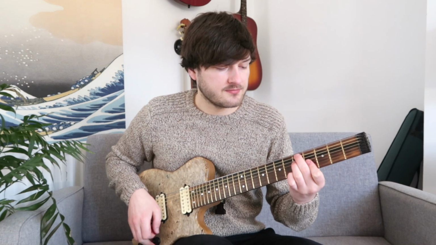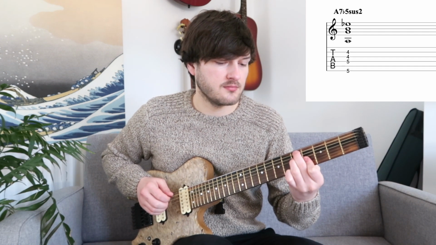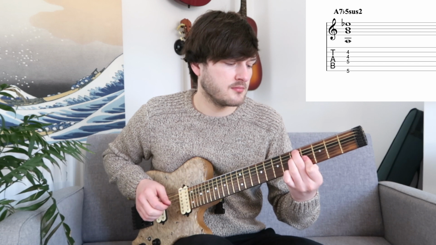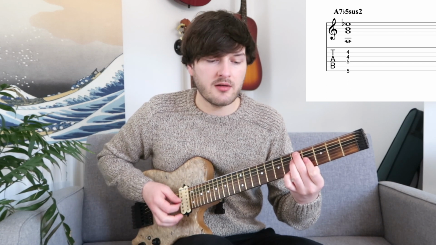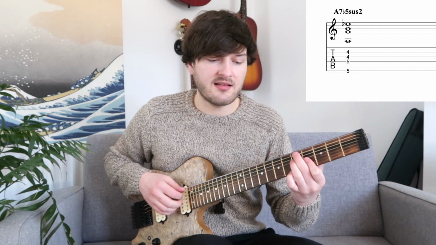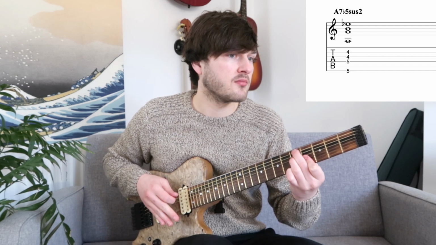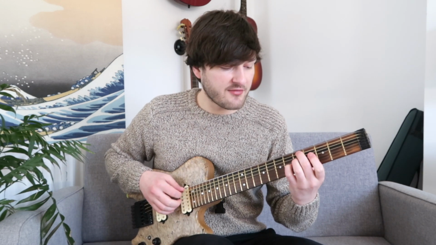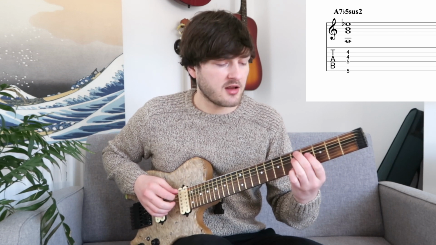Now there's another shape I want to show you, which is this shape here. Bit more eerie sounding, that one. So again, just for the sake of writing something, I've written A7 flat 5 sus2. But we don't know whether this is an A7 with a flat 5, or whether it's an A minor 7 with a flat 5, because there's no third to tell us that. Therefore, we can use that chord in place of both. So if I see any altered 7 chord, but in this case a 7 flat 5 chord, or sharp 11, I can play this chord.